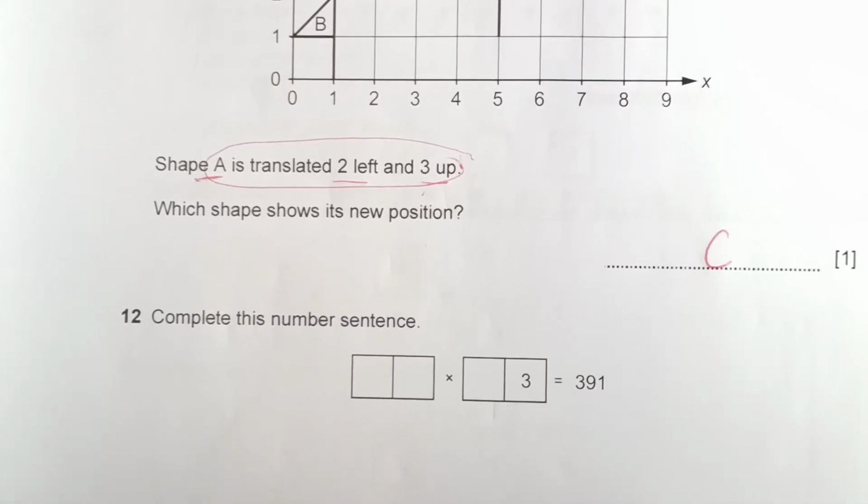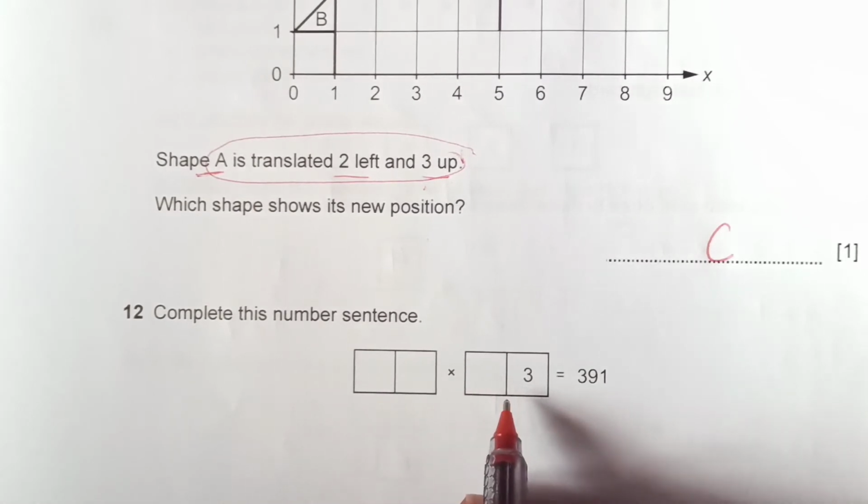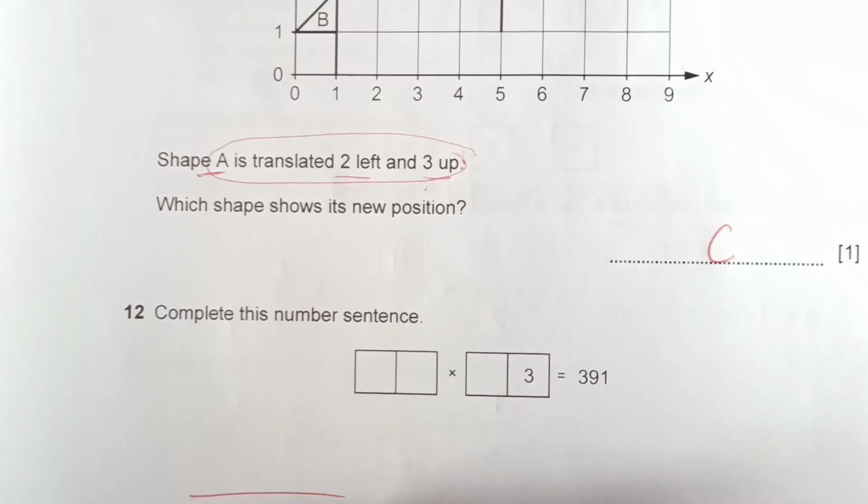Right, now complete this number sentence. Dash times, we have this here, 391. So there is a number that gives you this 1 at which place? This is the units place.